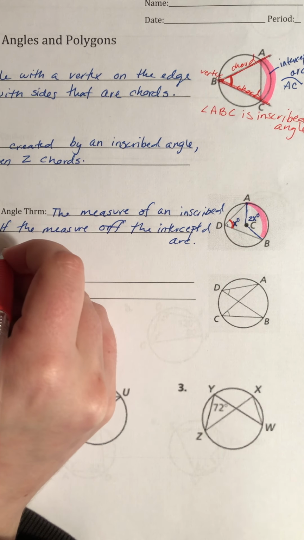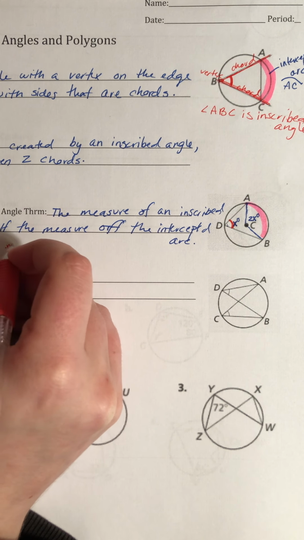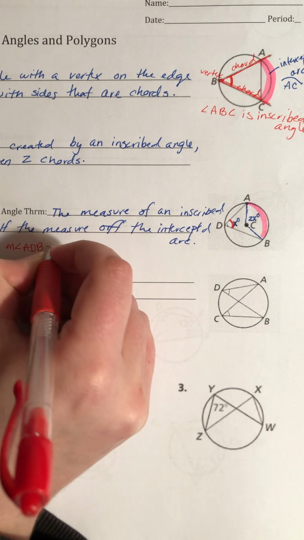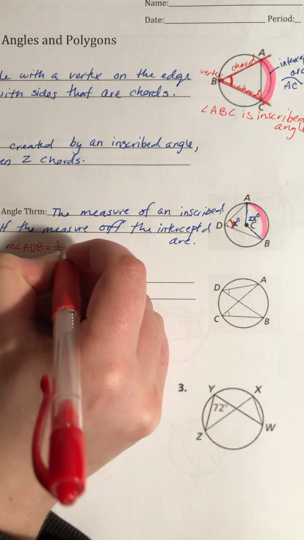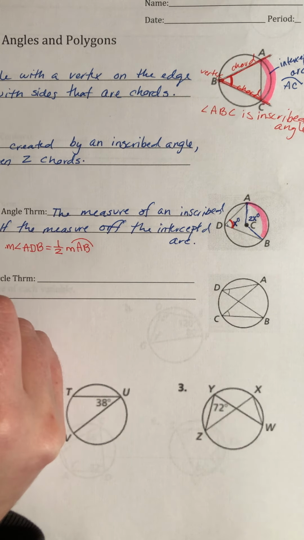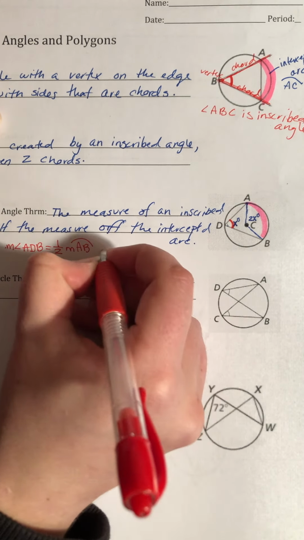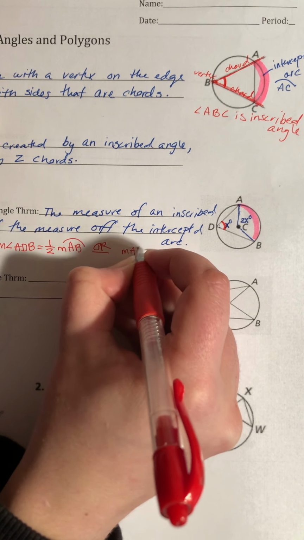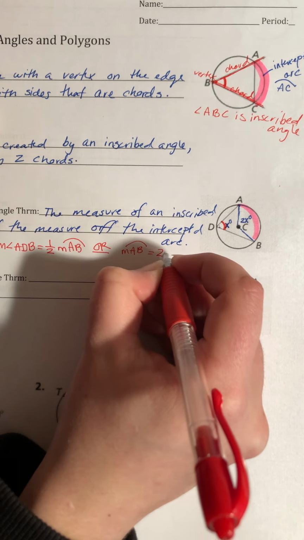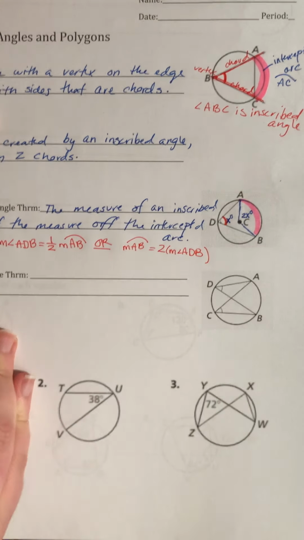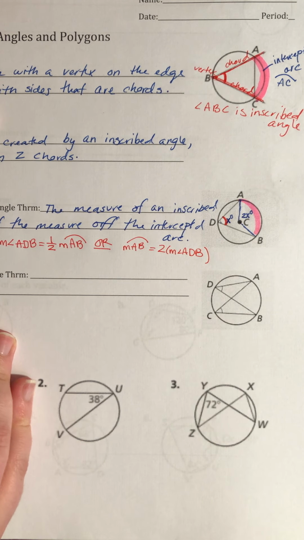So here I can say the measure of angle ADB is 1/2 of the arc. Sorry about that, very loud. So the measure is 1/2 the arc, or I could write it as the arc is 2 times the measure of the angle. So it just depends on how you look at that.